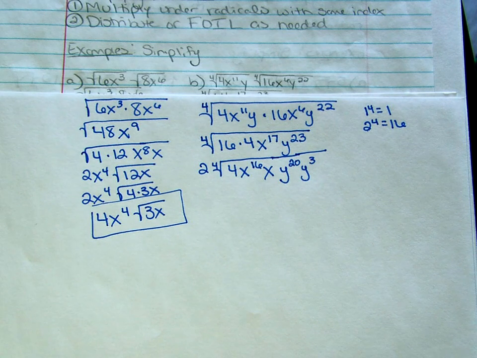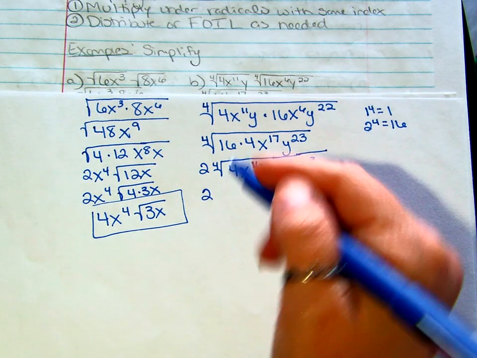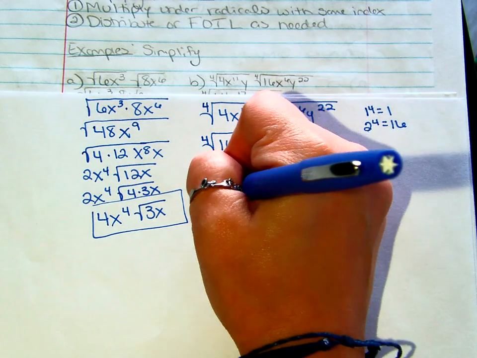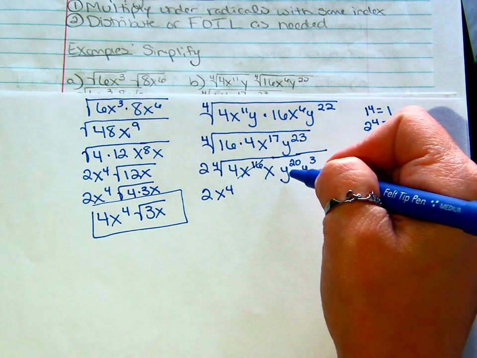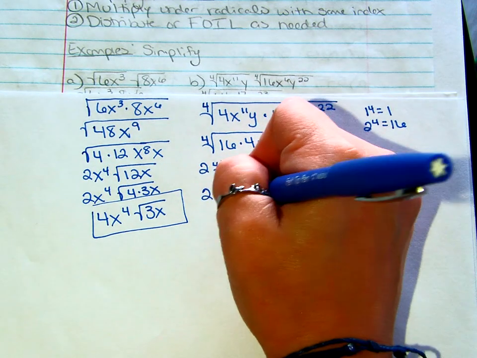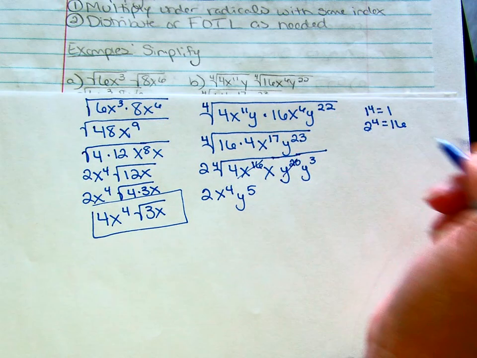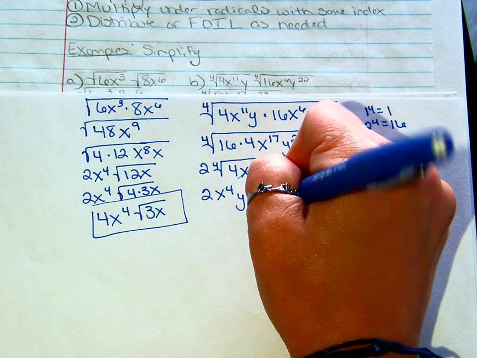So 16 divided by 4 will give me x to the 4th. That takes care of that term. Y to the 20th divided by 4 will give me y to the 5th, which takes that term, leaving me with the fourth root of 4xy to the 3rd underneath.